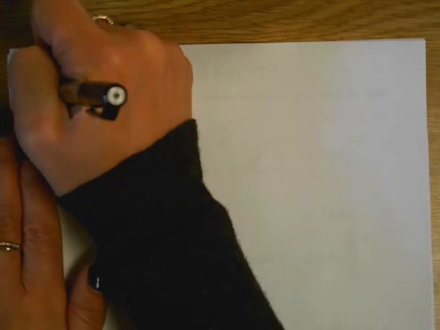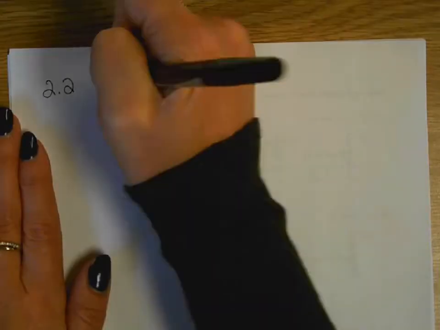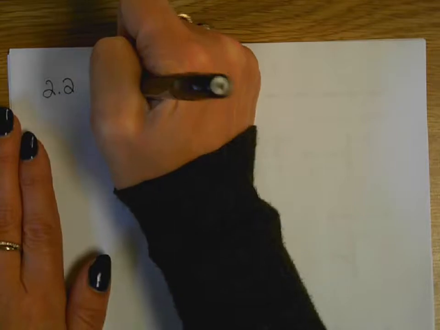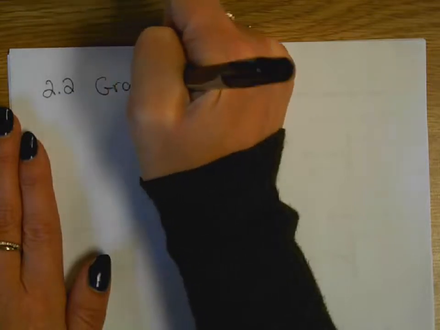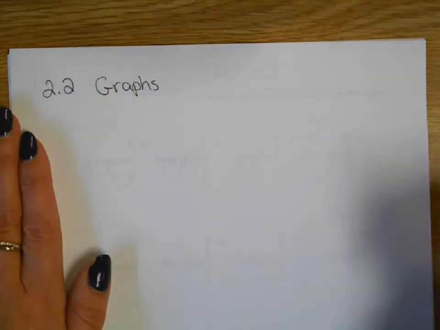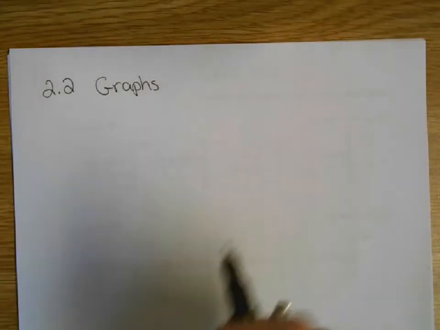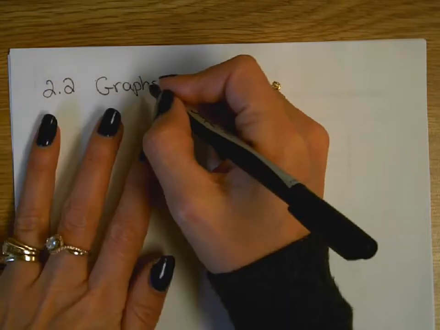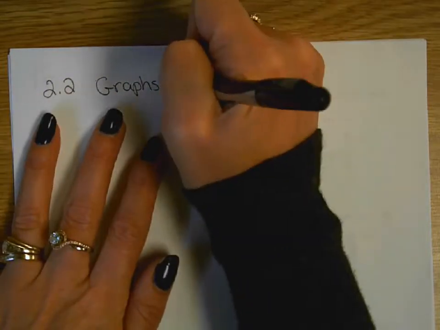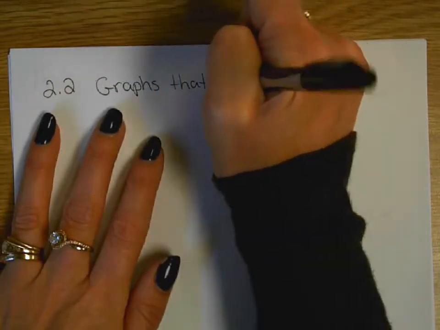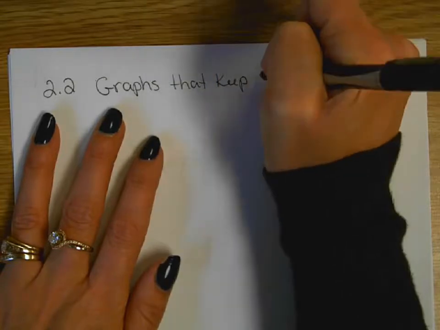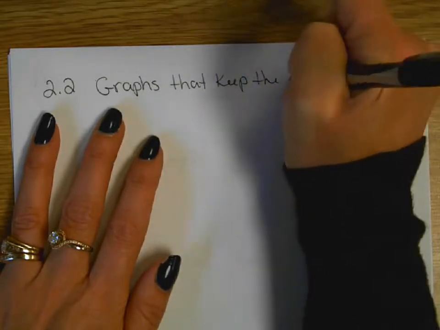All right, moving into section 2.2, we are still going to be making graphs. But this time, these graphs are going to keep all of the original data. The graphs we made in section 1 got lumped together. We lost our original data. Here, these graphs keep the original data.